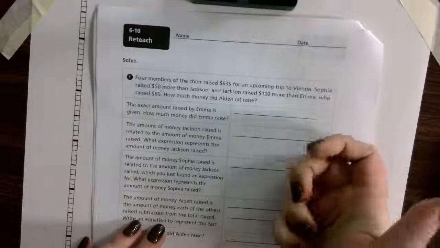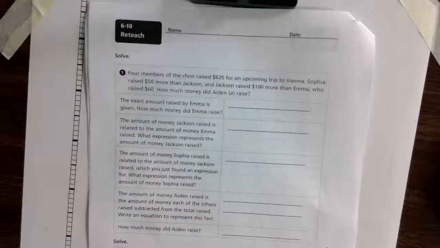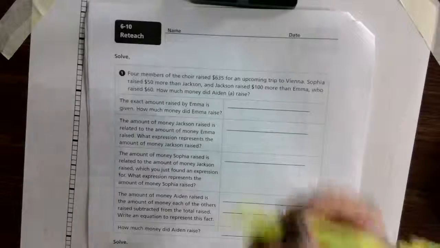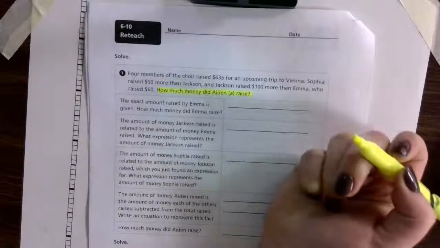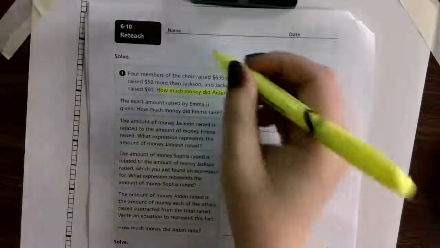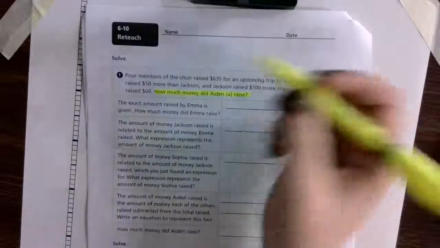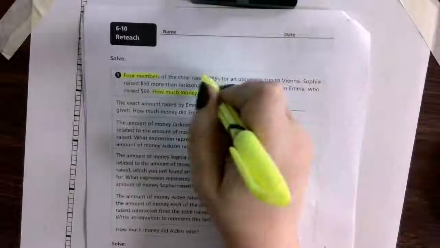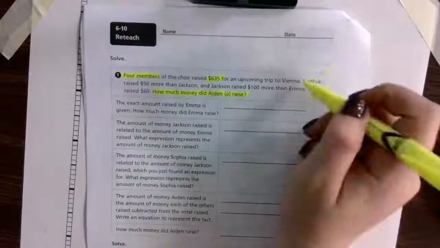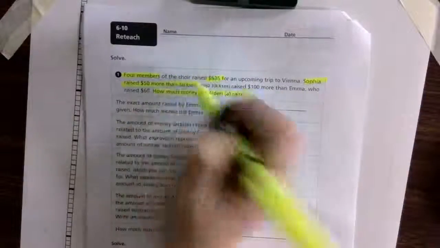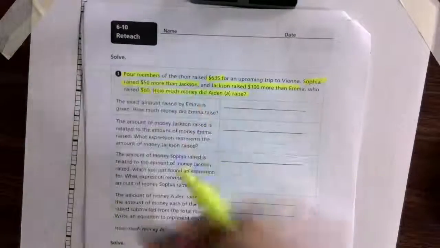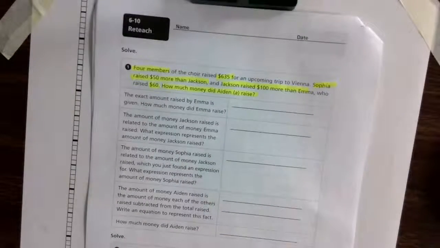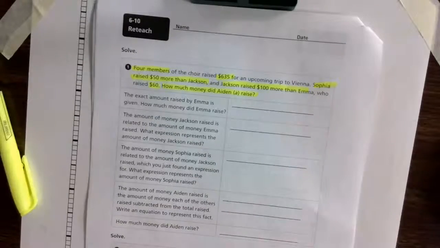This is one of those problems and one of those questions again, where we get all the way to the end of it, and you go, who the heck is Aiden? But it's important that we also have a lot of really cool, important information. I've got 4 members, 635. Sophia raised 50 more than Jackson, and Jackson raised 100 more than Emma, and Emma raised 60. Whoa, that's a lot of essential information, but I'm going to need to make sure that I'm including all of it in my thinking as I go down this page.